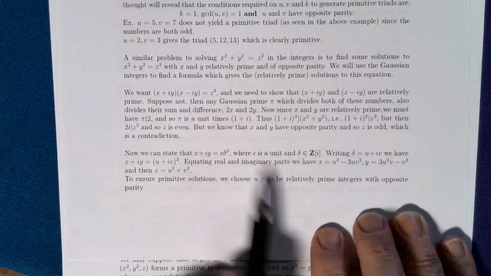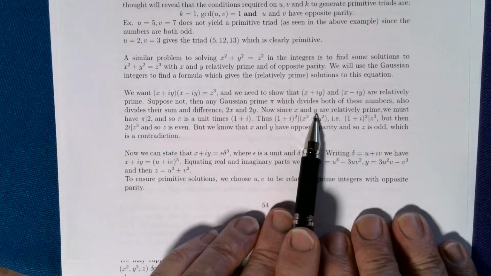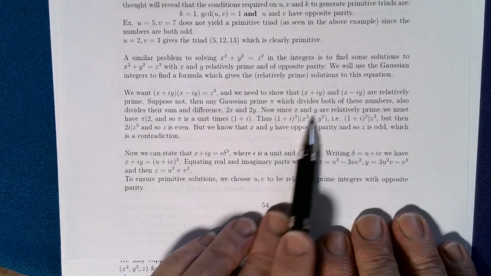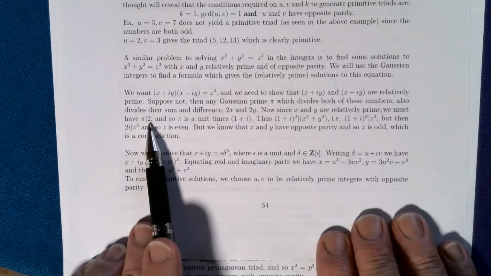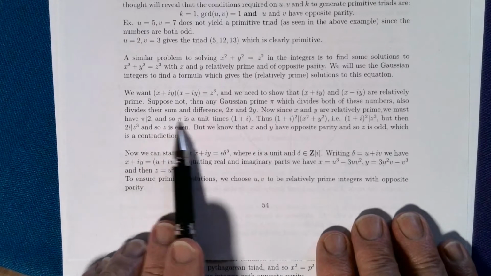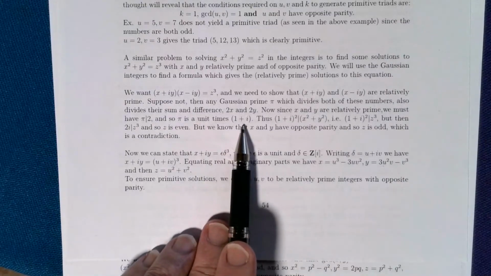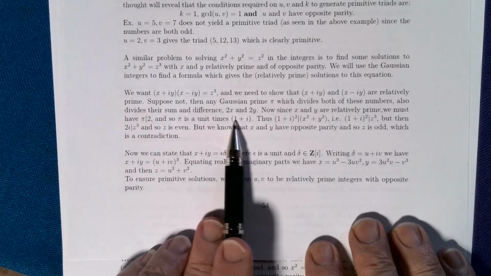Now, since x and y are relatively prime, and the Gaussian prime pi divides these, pi's got to divide 2, and so pi is some unit times 1 plus i, because a unit times this is the only factor of 2.